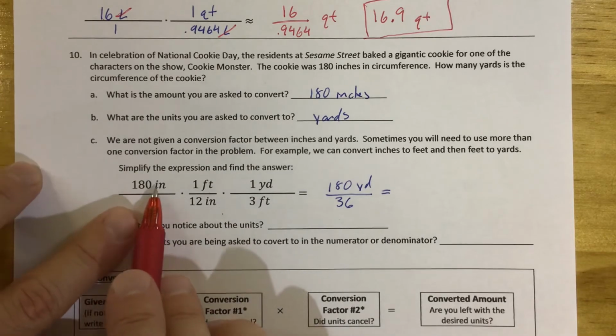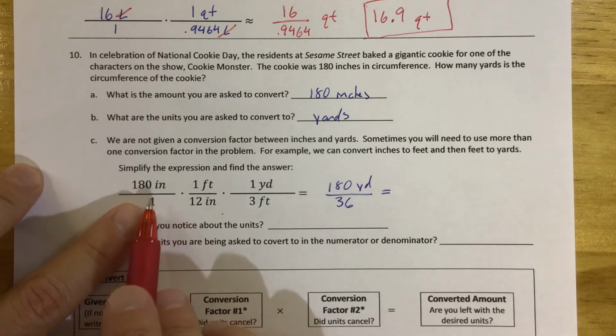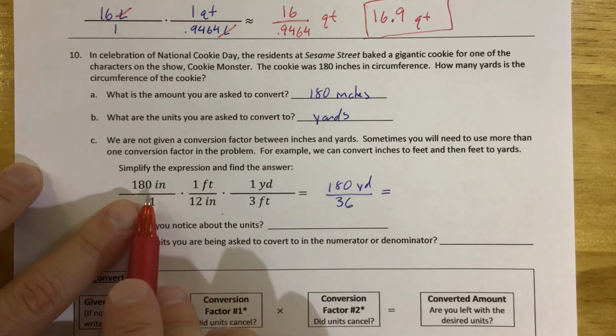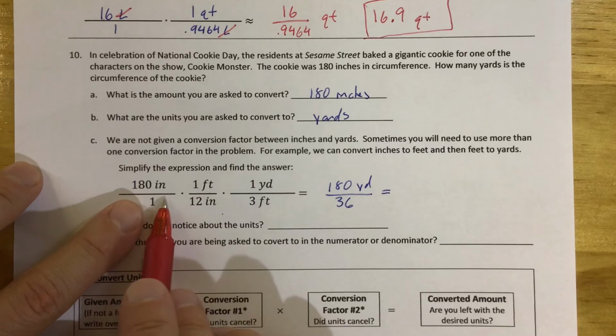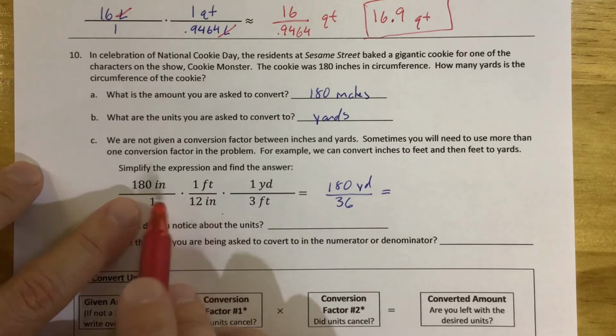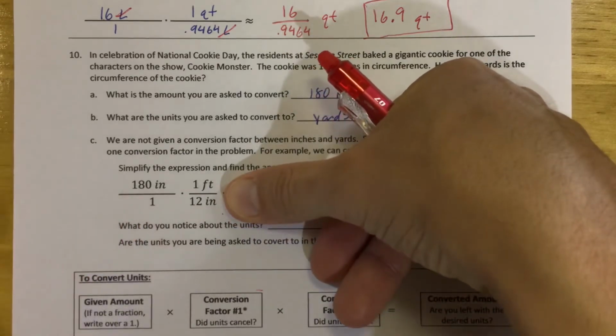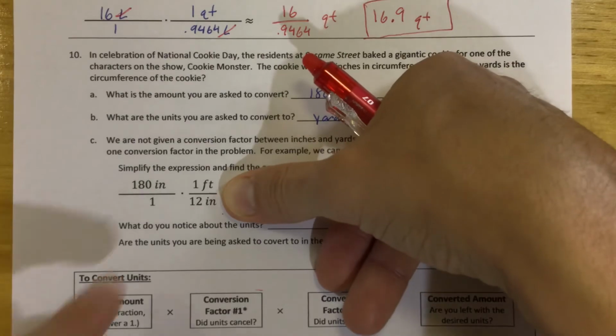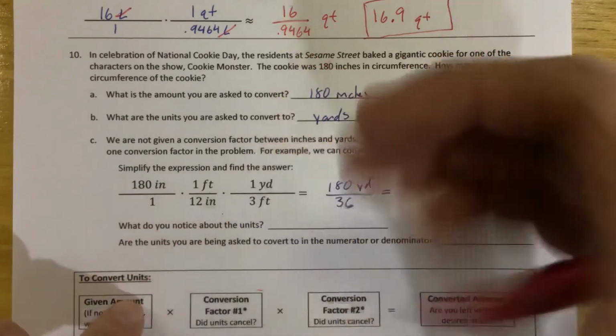We can start with 180 inches. And let's say we don't know how to go straight from inches to yards, but we do know how to go from inches to feet, right? I know that 1 foot is equal to 12 inches. So I can start with just this part here, and it's going to convert my 180 inches into feet, right? Just make sure my inches are on the bottom.